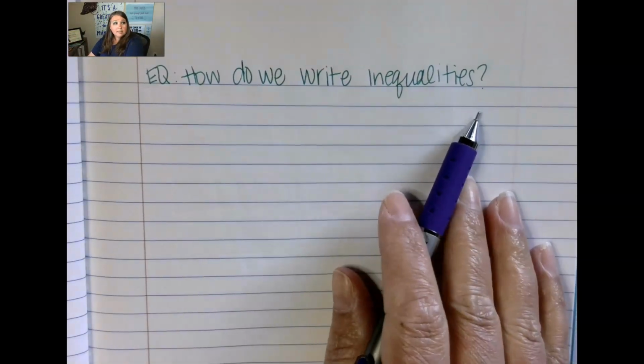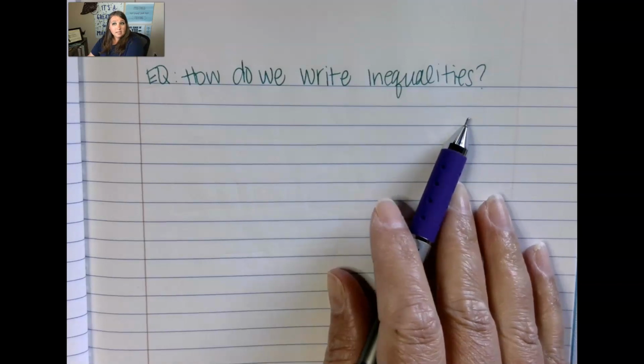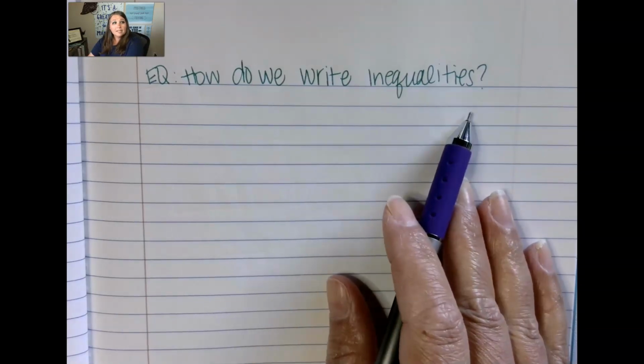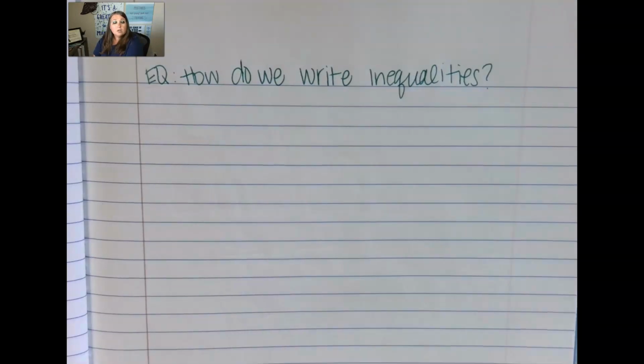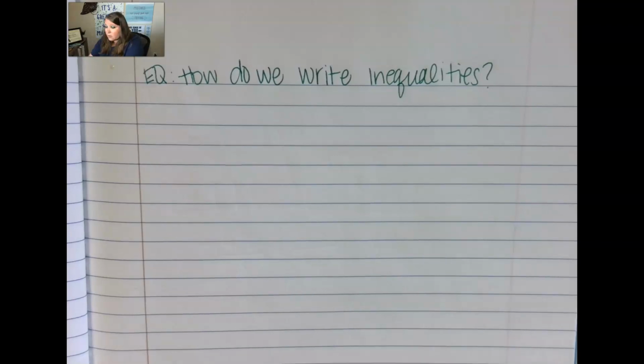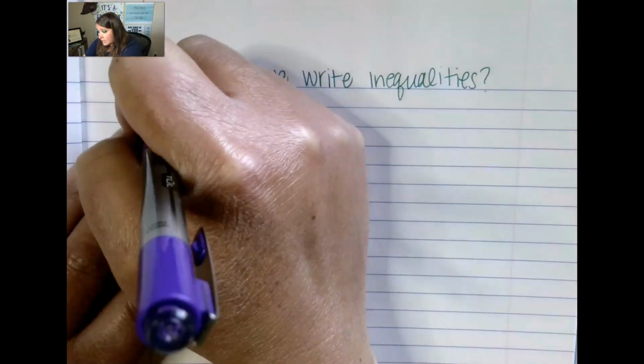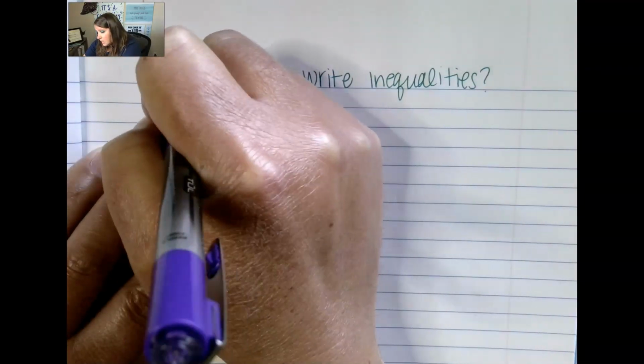Inequalities are math sentences that compare two expressions. So you'll have one expression and another expression, and instead of comparing it with an equal sign, we're going to use a symbol that's either less than, greater than, less than or equal to, or greater than or equal to. So let's go ahead and talk about what an inequality is first of all. So, inequality.